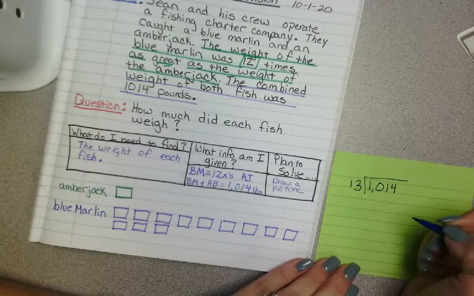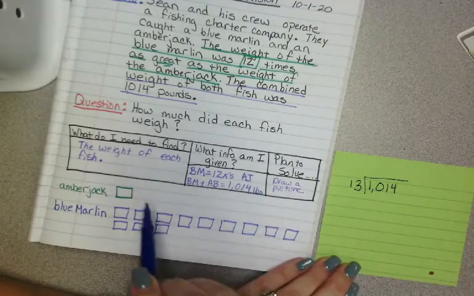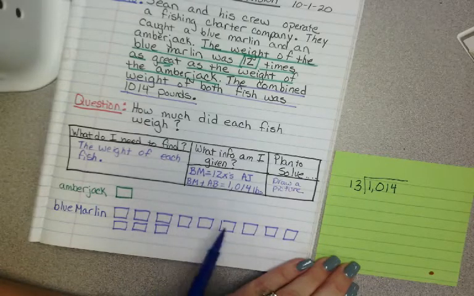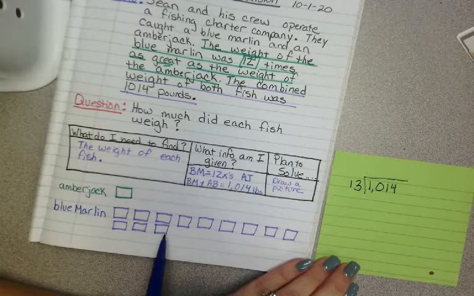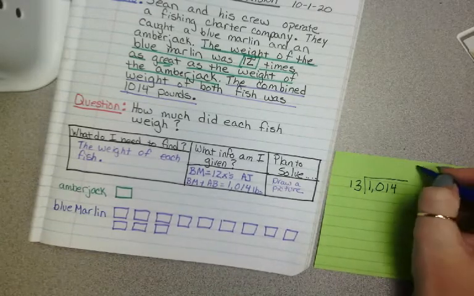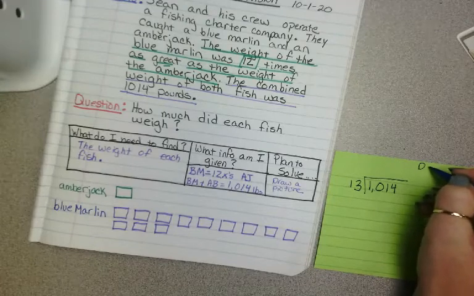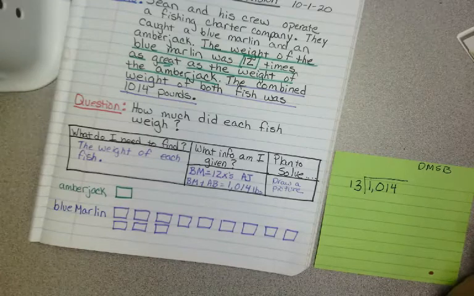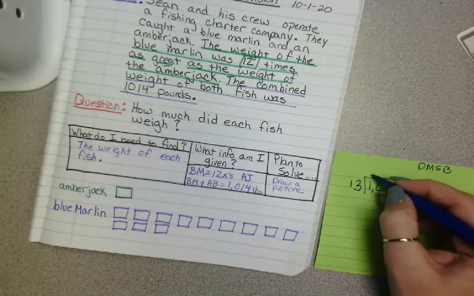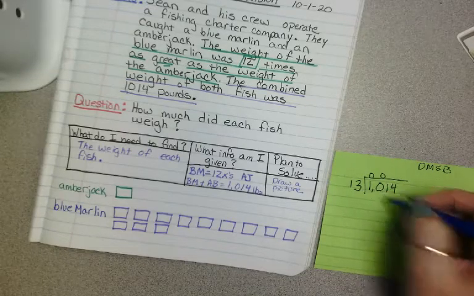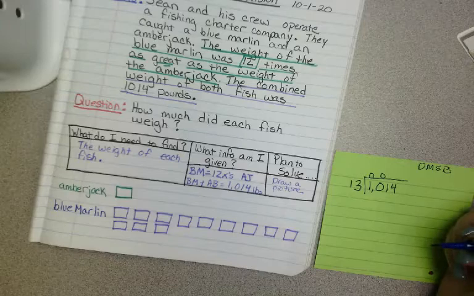Divided by 13. And that will at least give me the weight of the amberjack, and it will give me the weight of what each one of these boxes should be, okay? So I'm going to start with my regular long division. All right, so the first thing I'm going to do is check. 13 will not divide into 1. 13 will not even divide into 10, but 13 will divide into 101.